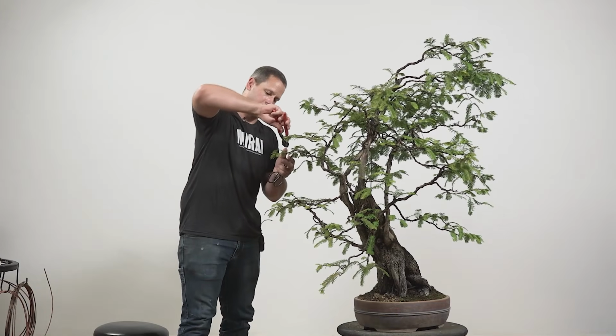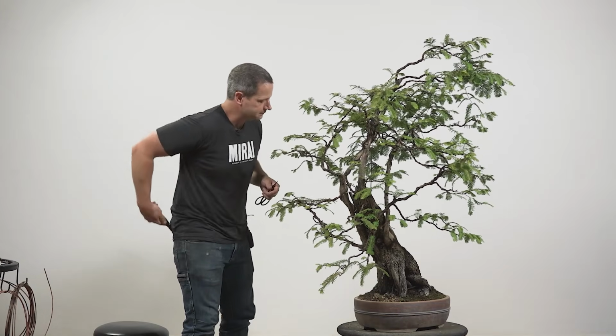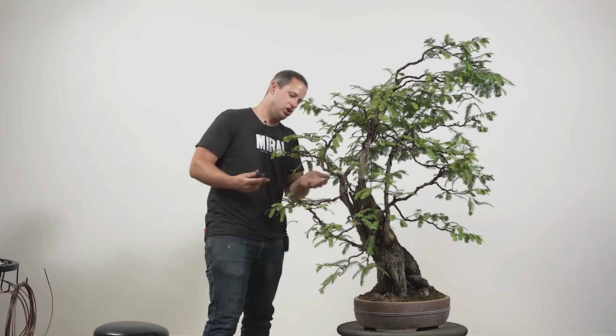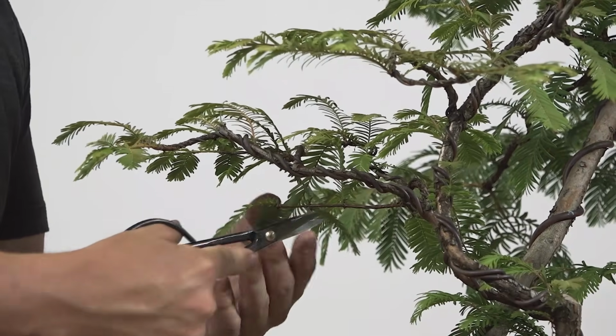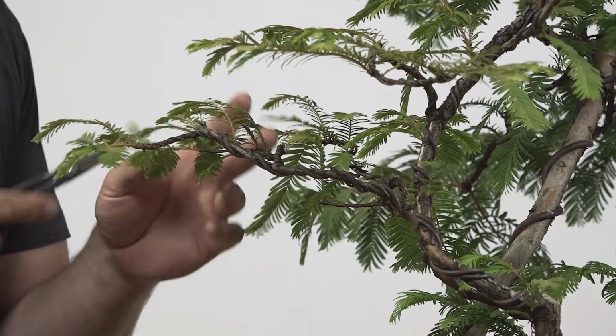Let me grab my wire cutters here. I'm going to go ahead and take that off. Okay. As I move back into this region, I have some longer branches down below that are starting to encroach and clog up that space. I'm going to keep those nice and short and tight.